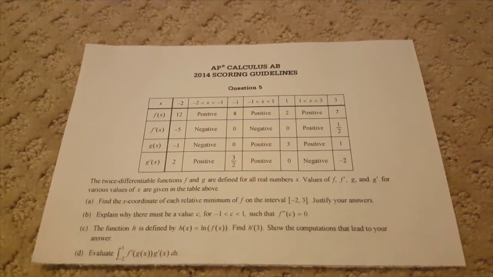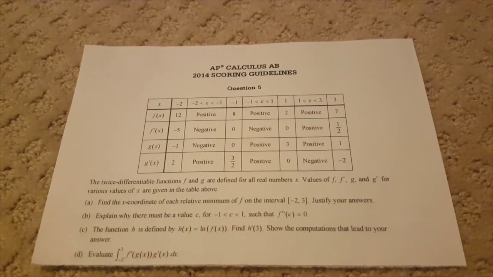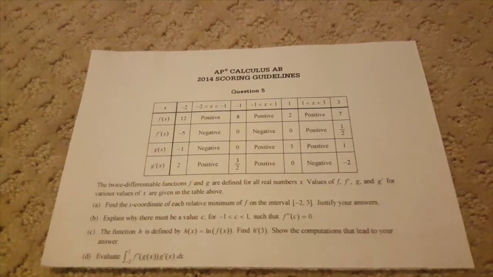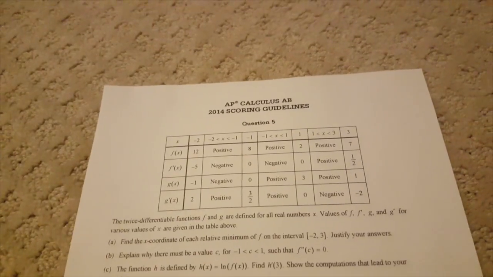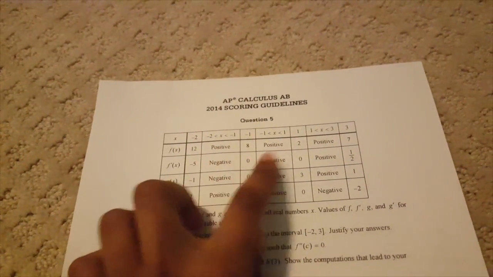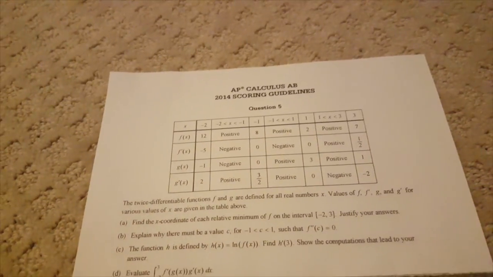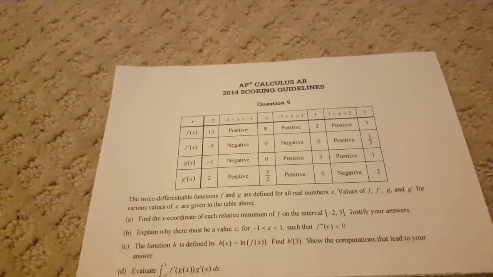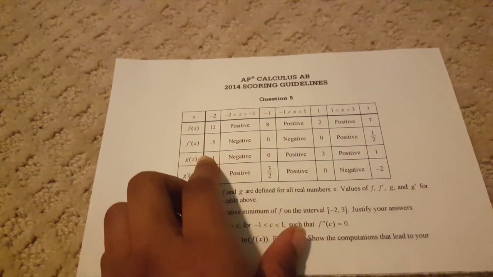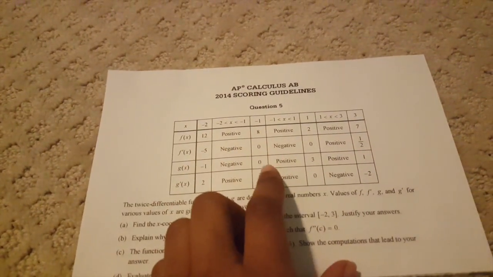So values of f, f prime, g, and g prime for the various values of x are given in the table above. So they split up the interval from -2 to 3. Looking at this graph, we can tell that -2, -1, 1, and 3 are all critical numbers, -2 and 3 being critical numbers because they're the endpoints, and -1 and 1 being critical numbers because that's the point where f prime is equal to 0.